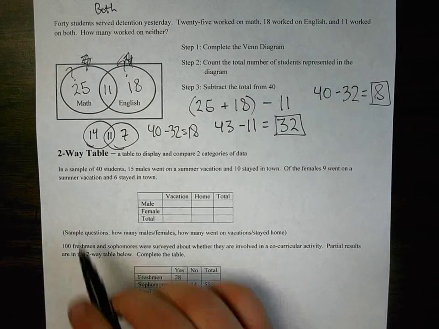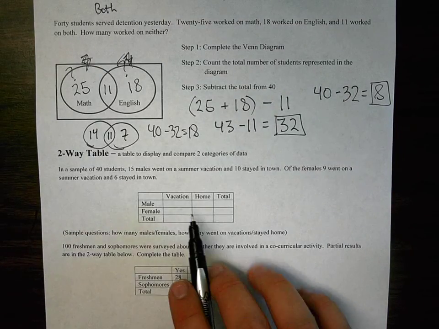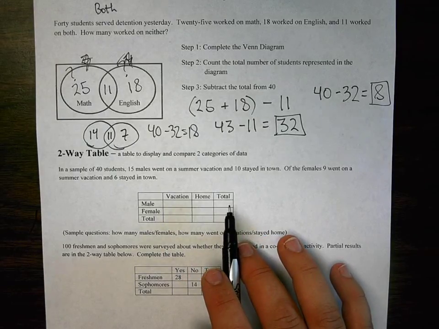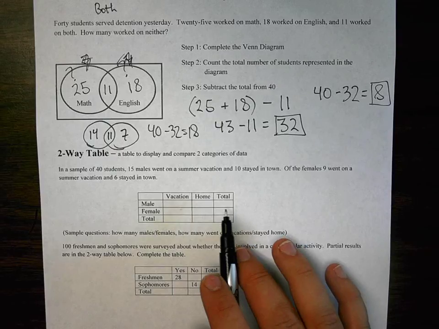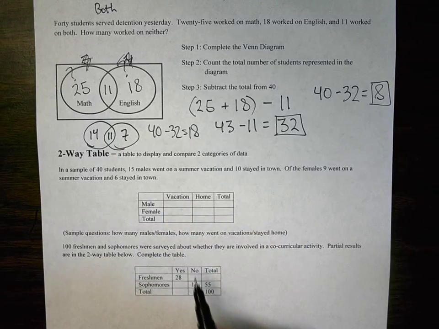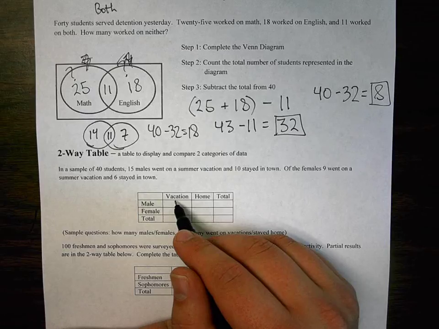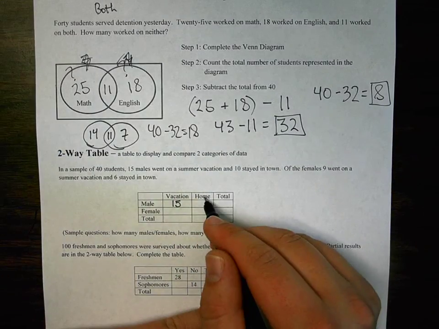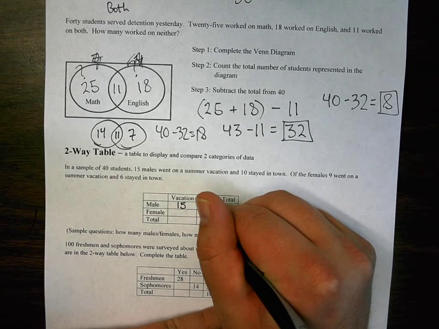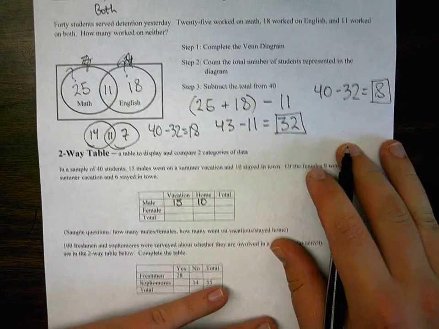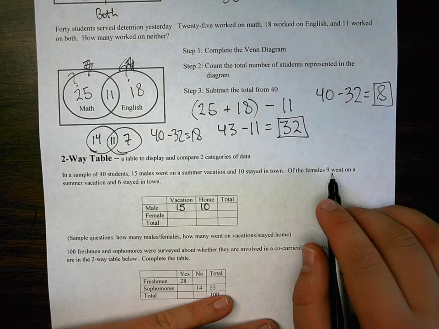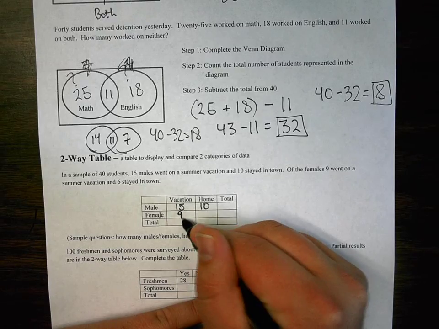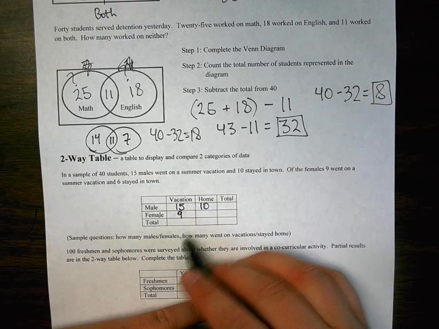So in a sample of 40 students, 15 males went on a summer vacation and 10 stayed in town. Of the females, 9 went on summer vacation and 6 stayed in town. So we just fill it in. Here's male, vacation, 15 males went on vacation. Then male, home, 10 stayed in town or at home. And then females, 9 went on summer vacation, so female vacation, 9. And 6 stayed in town, so female home, 6.